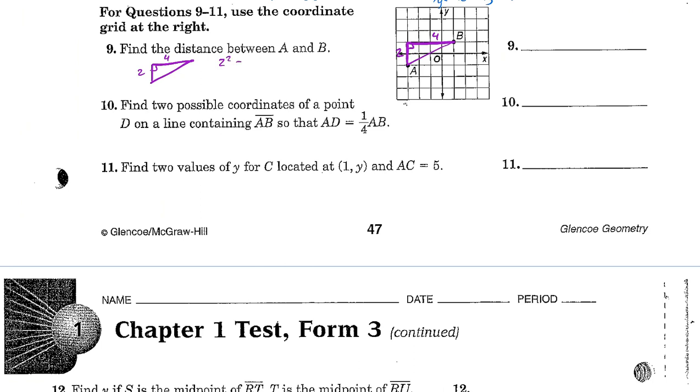So that's 2 squared plus 4 squared equals c squared. That's 4 plus 16 equals c squared. That's 20 equals c squared. So c equals root 20. And you could leave it like that. So the distance is root 20.